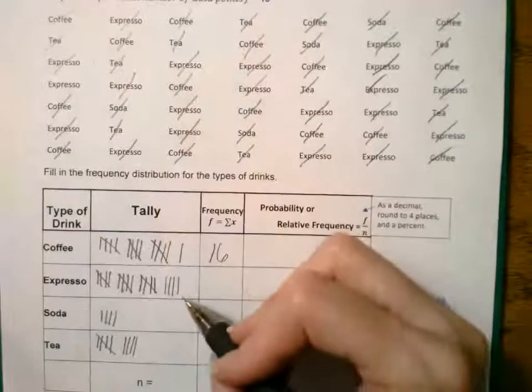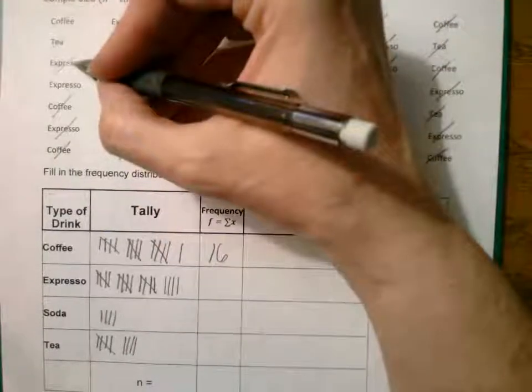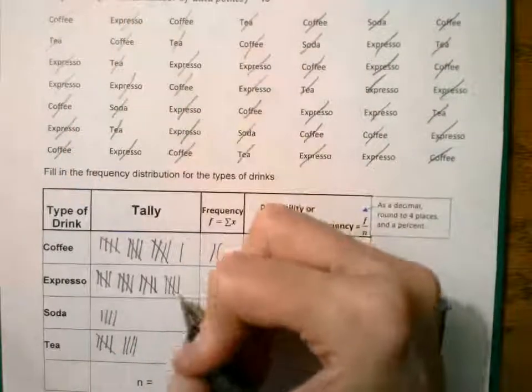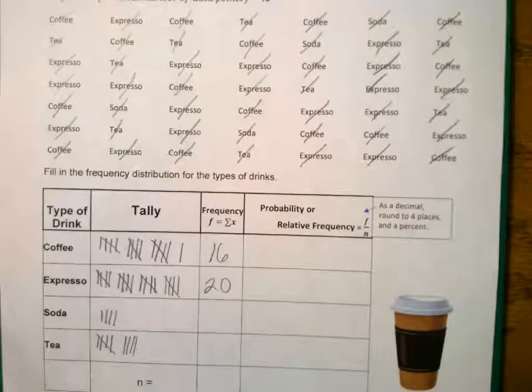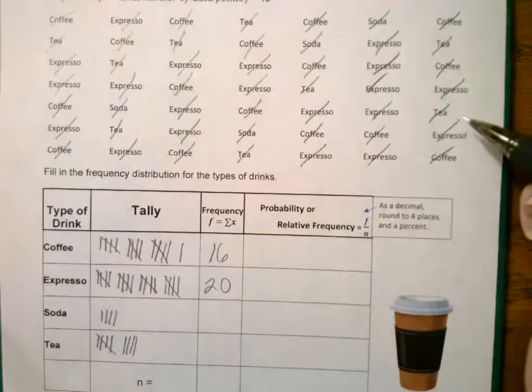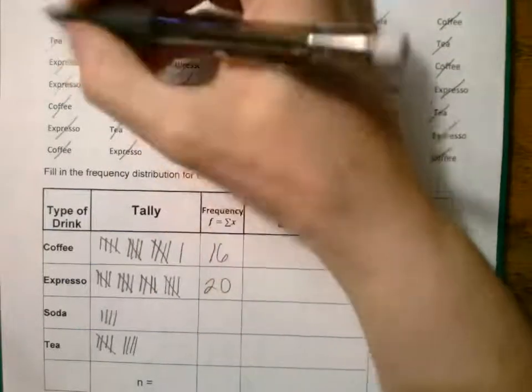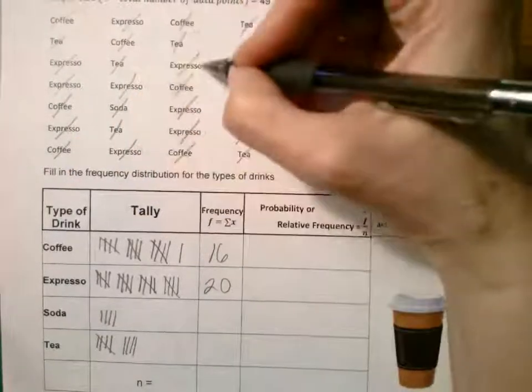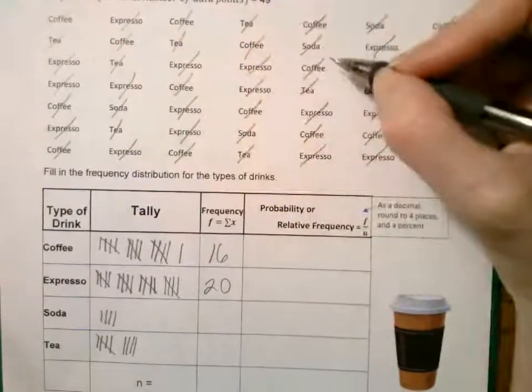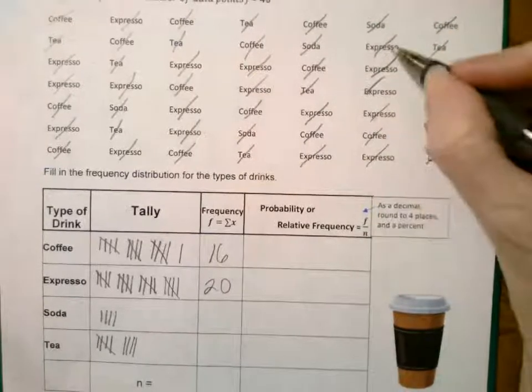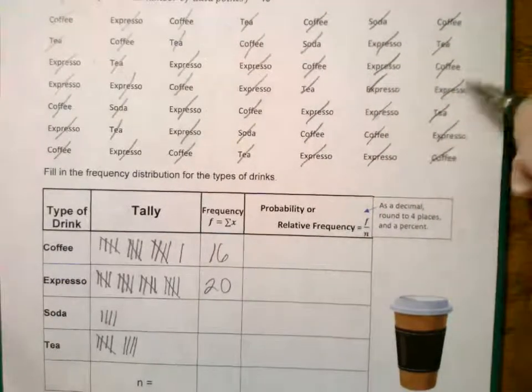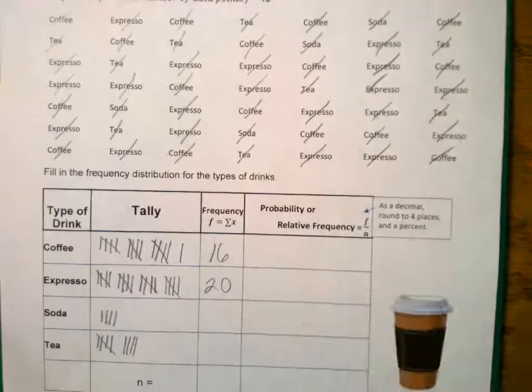Let me double check my number of espressos. Oh, look, this doesn't have a cross out. Y'all probably saw that. 20. I have to cross them out, or I will mess it up. If I go through and count 1, 2, 3, 4, 5, 6, 7, 8, 9, 10, 11, 12, 13, 14, 15, 16, 17, 18, 19, 20. So I'm pretty happy with that number.